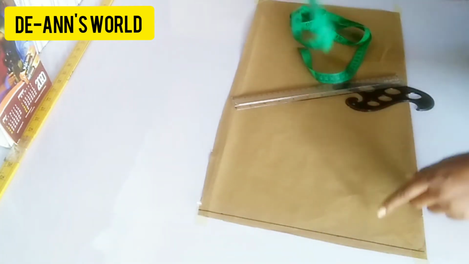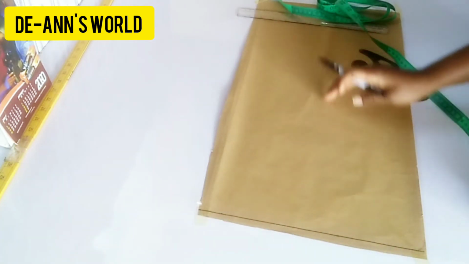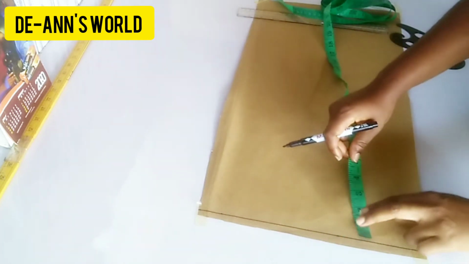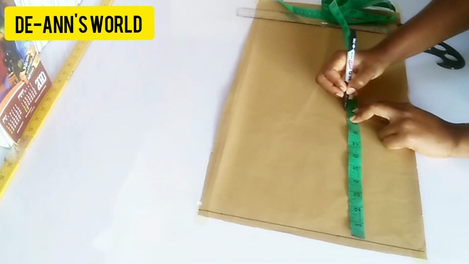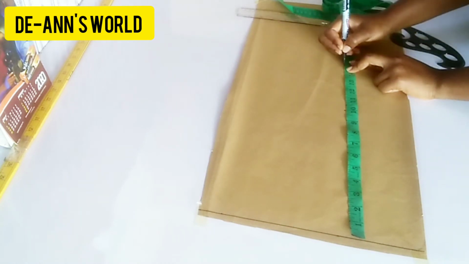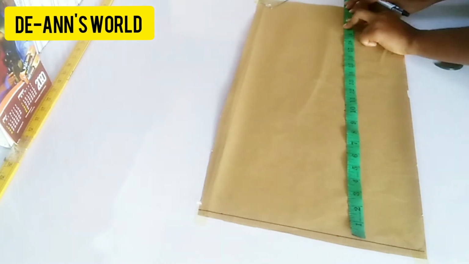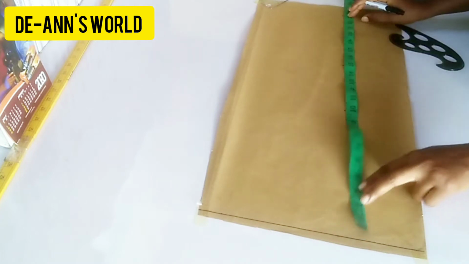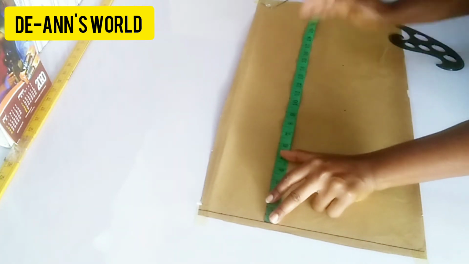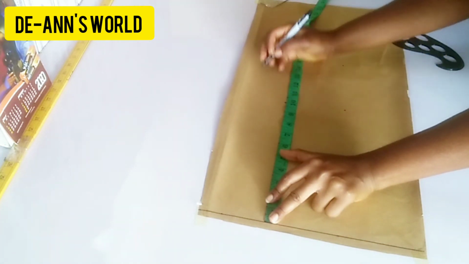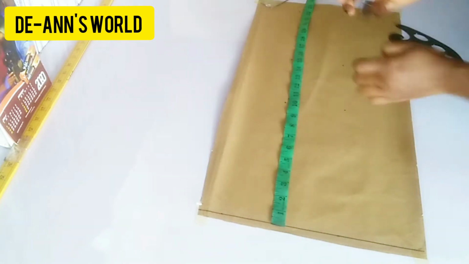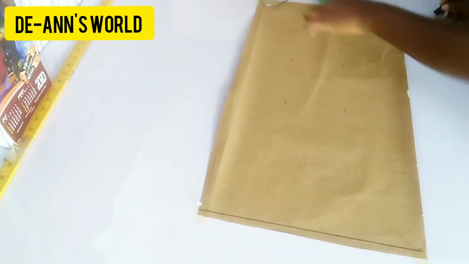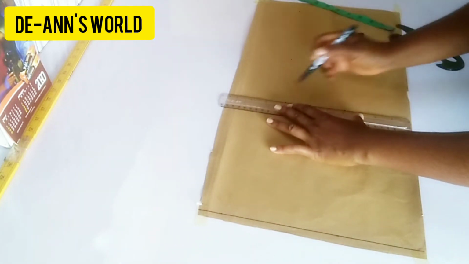So the next thing I'll do is mark down my vertical measurements. From my shoulder to my bust is 10 inches. I'll go ahead and mark. Shoulder to my waist is 15 inches. Shoulder to my hip, or my top length that I desire, is 23 inches. So I'll just transfer the measurements like so, and then I'll connect this point into a straight line.